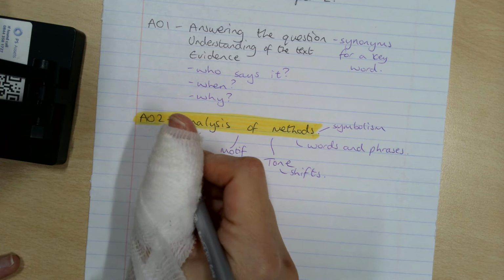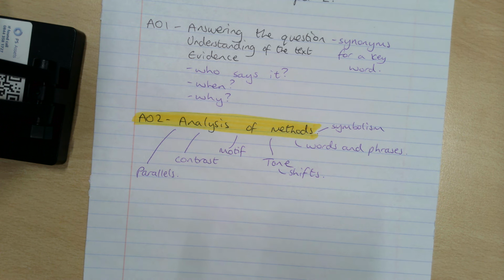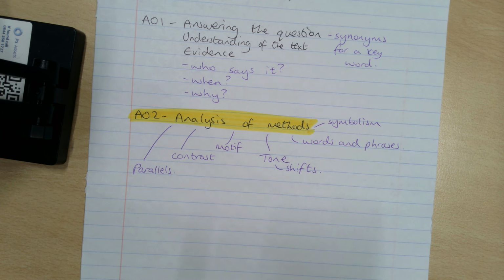Another thing that you could think about are parallels. So that's your similarities. So why are characters presented in a similar way? If there are parallels between Gerald's behaviour and Eric's behaviour, why would Priestley have wanted to do that with the young males in society? Why demonstrate that there are parallels between their exploitative behaviour?